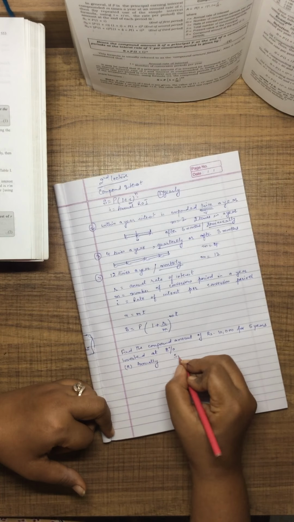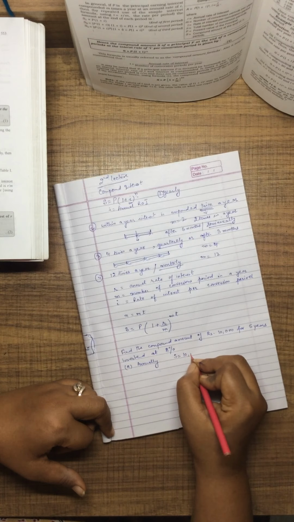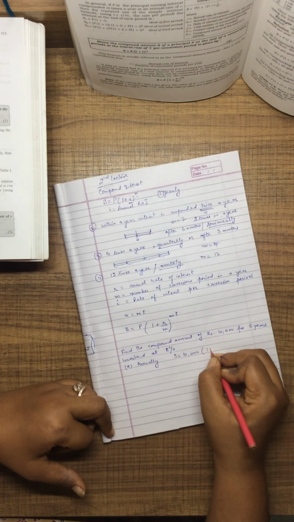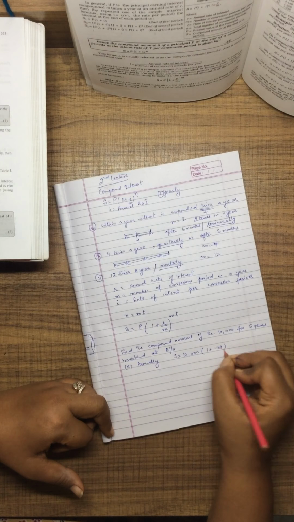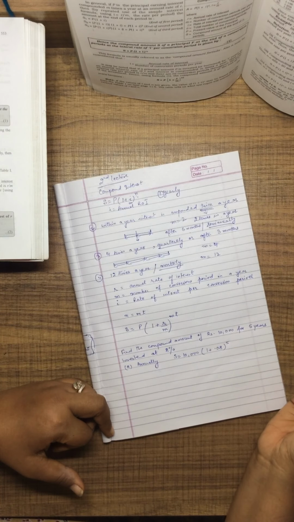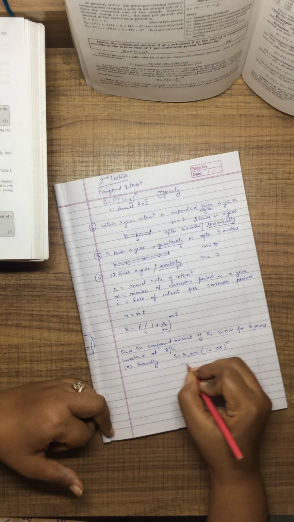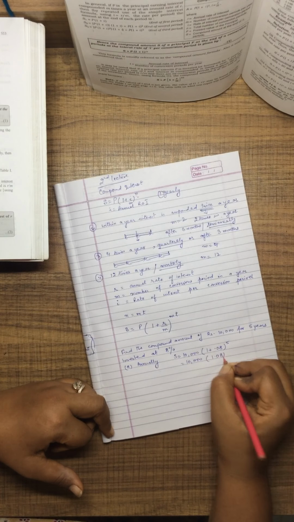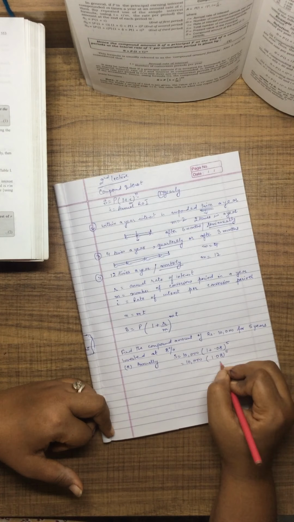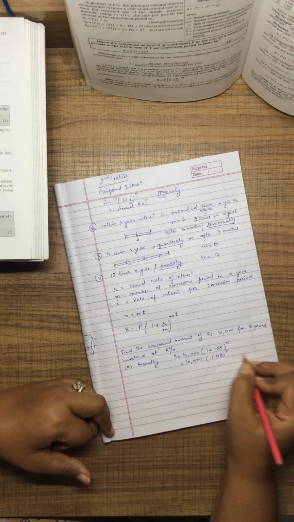Annually means S is equal to 10,000(1 + 0.08) to the power of 5, which is 10,000 times 1.08 to the power of 5. We don't need to calculate it.